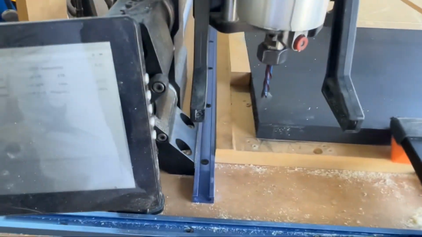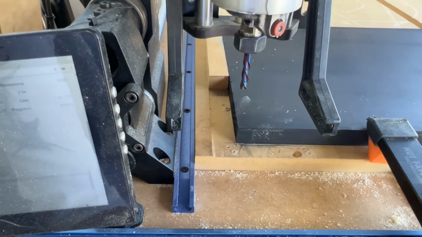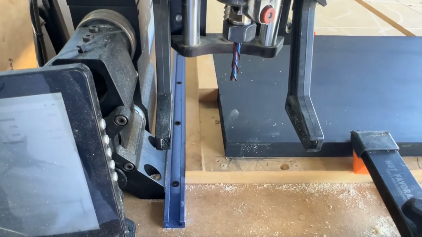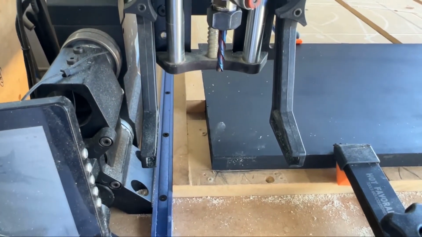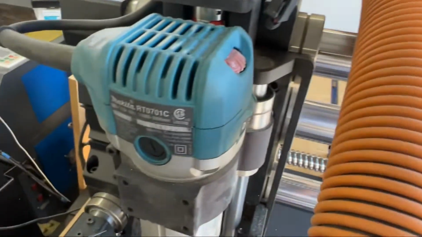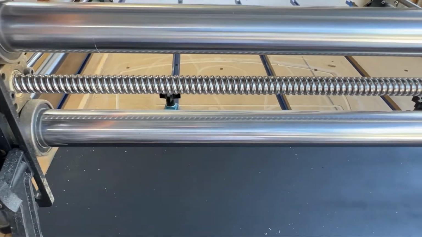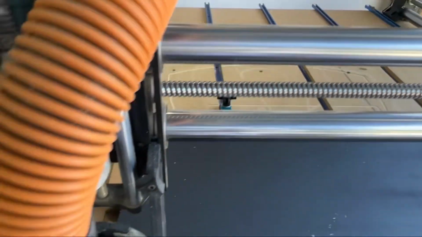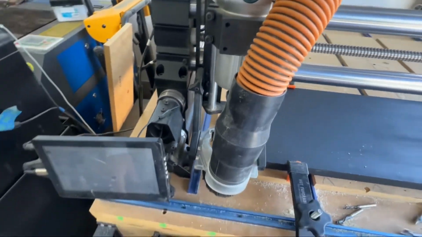So let me raise my Z height again. It's going to be loud, but I'm going to set it on time lapse and put some nice soft music to it so you guys aren't going crazy. So you guys see how long this takes. So let me back this up and set that up.